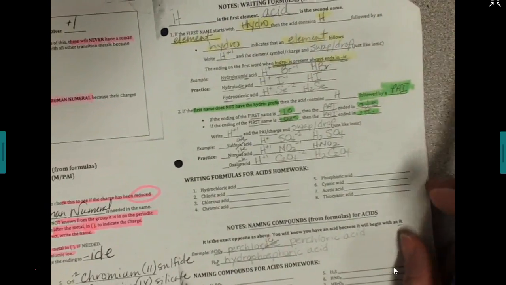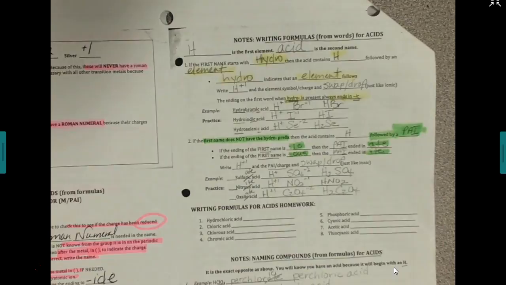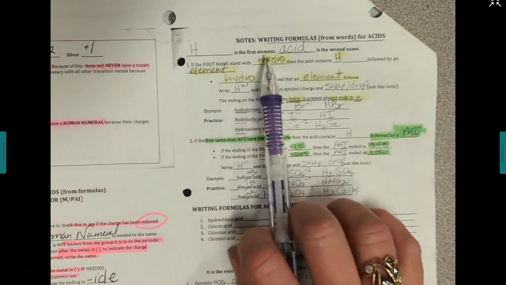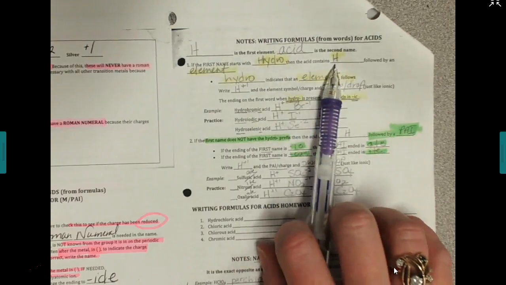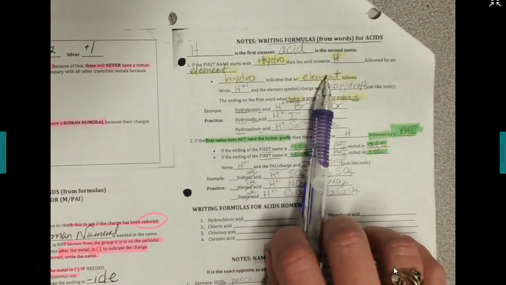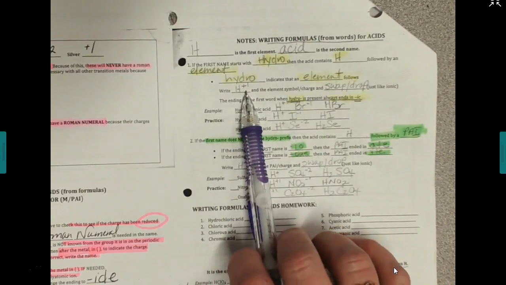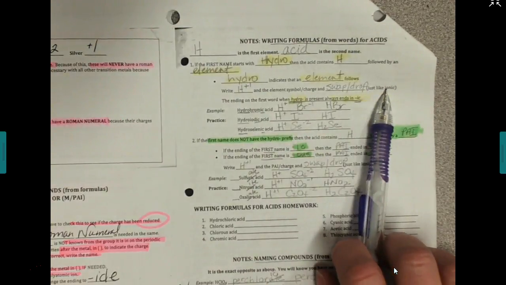So we then learned writing acids. Hydrogen is the first element. Always for acid is the second name. If the first name starts with hydro, then the acid contains hydrogen followed by an element. Hydro indicates that an element follows. We're going to write H plus 1 and the element symbol, charge, and swap and drop, just like ionic.